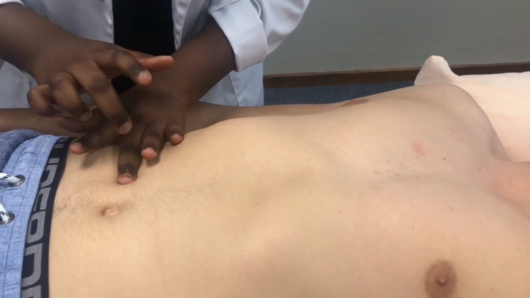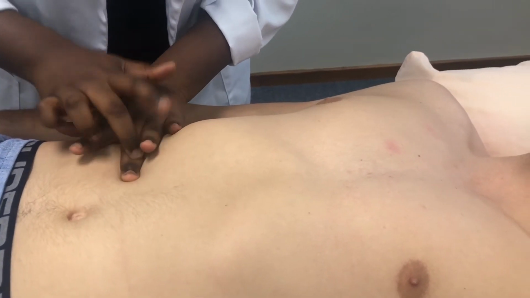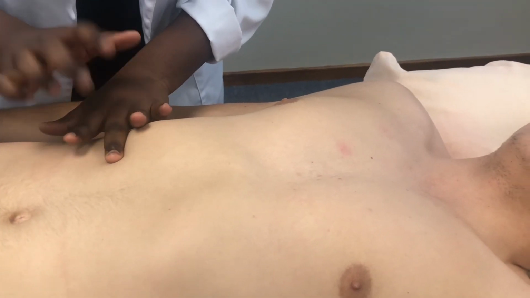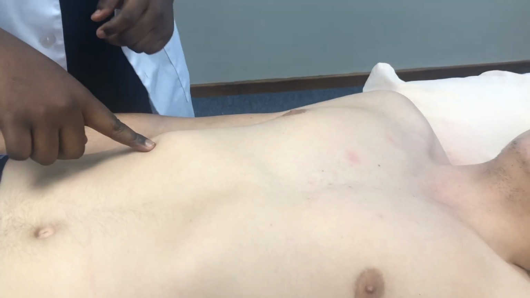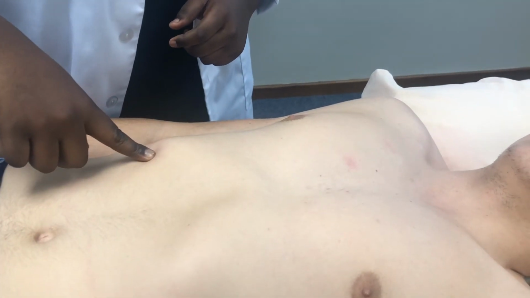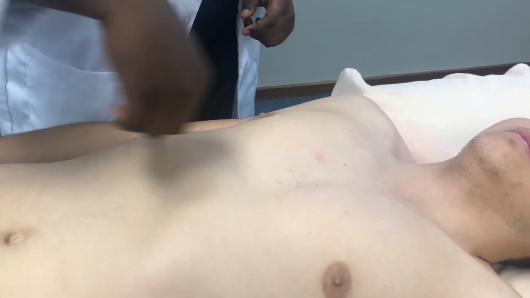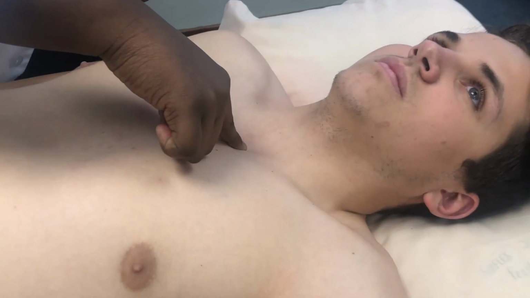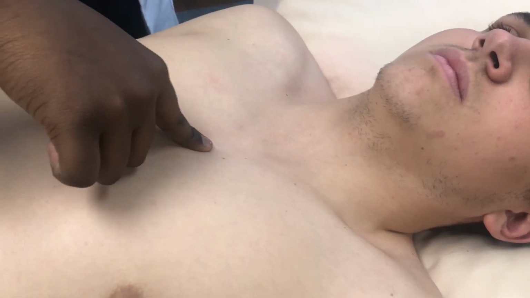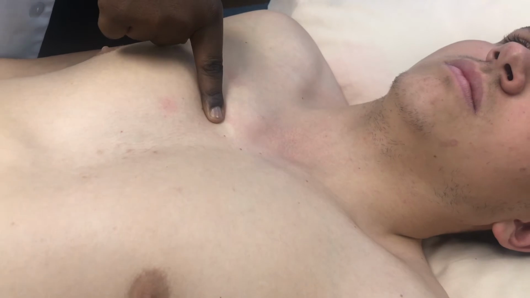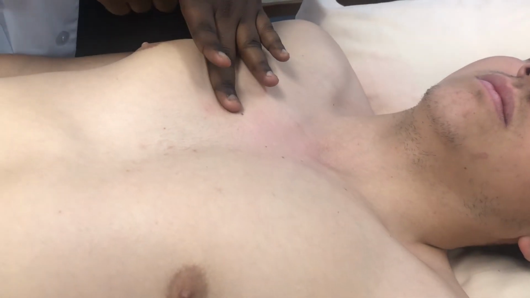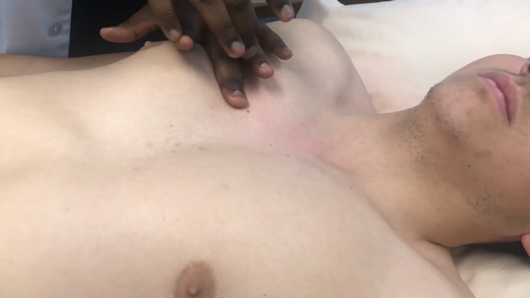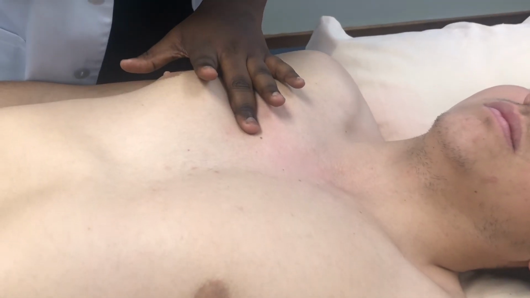Resonance, resonance, resonance, resonance. And that will be the lower border of the liver, where the apex is. You will then go to the sternal notch, down the manubrium, to the sternal angle, across to the second rib, then locate the second intercostal space. And that's where you start percussing down until you find the upper border of the liver.